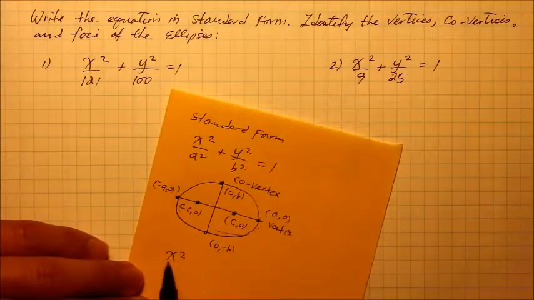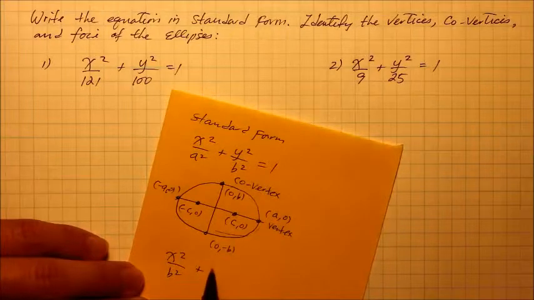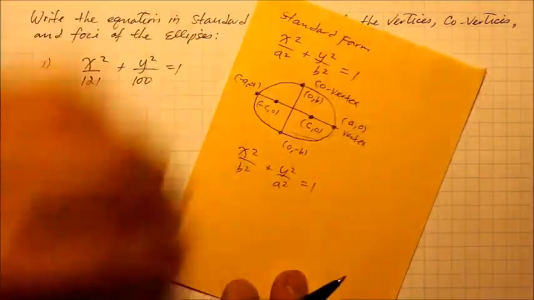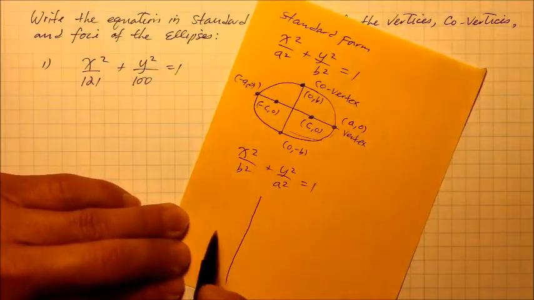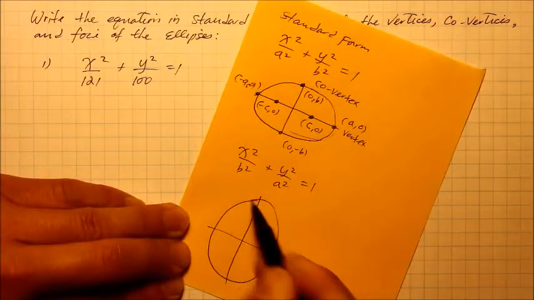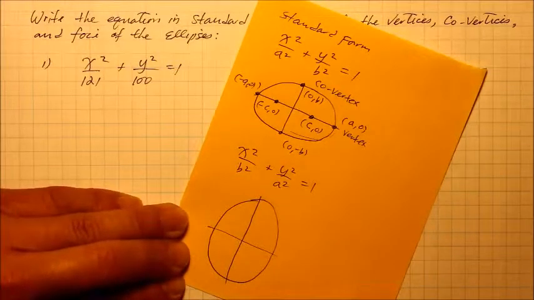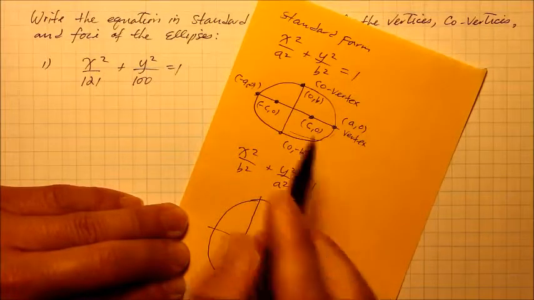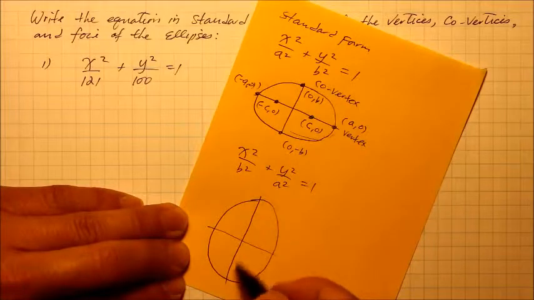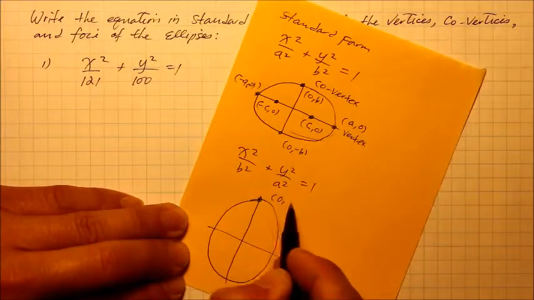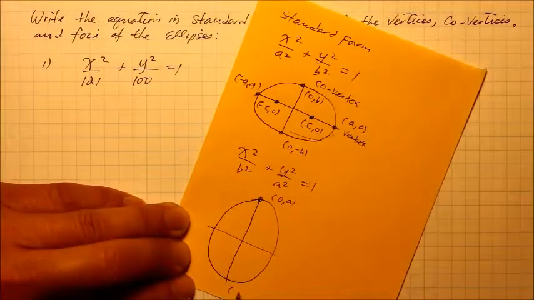Now it could also be written as x squared over b squared plus y squared over a squared equals 1. This describes when an ellipse has been elongated along the y-axis. So the major axis becomes vertical. This is the horizontal, and this is the vertical major axis. The coordinate here now becomes 0, a. The a always represents the major axis vertex. Then this becomes 0, negative a.